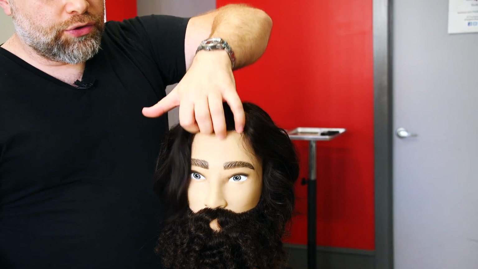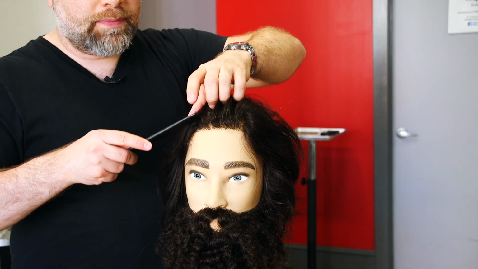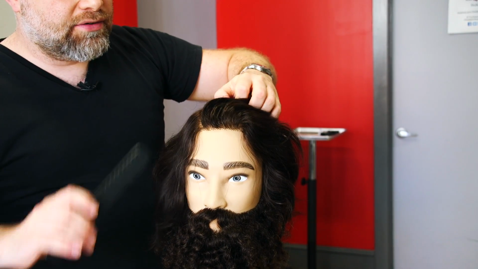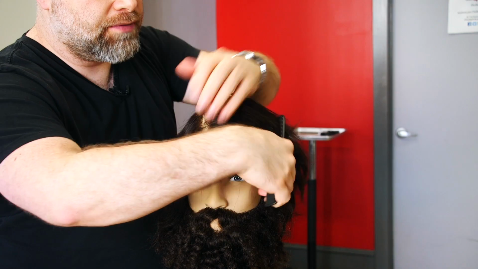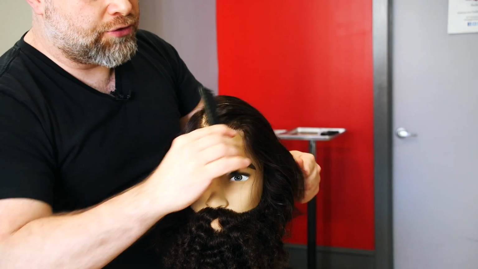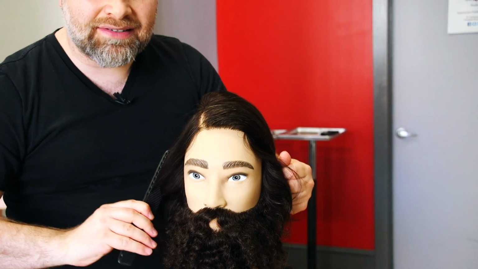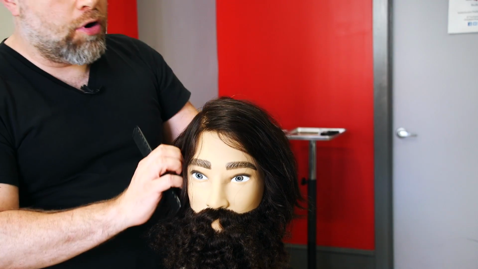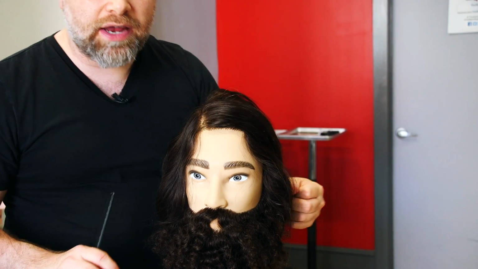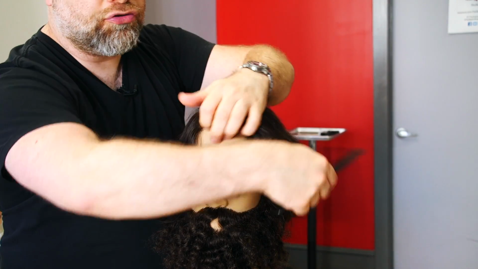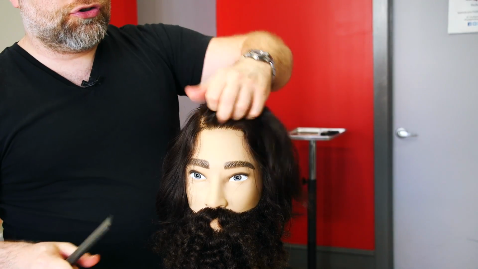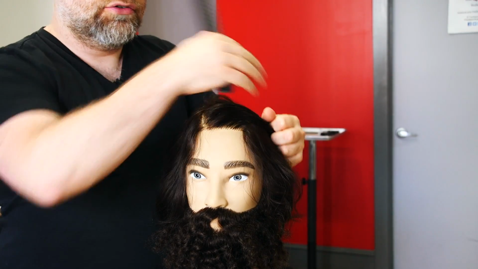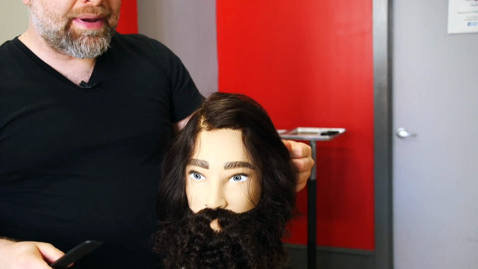Or what you do is, just like we just talked about, you comb it the other direction. You create a new natural part, and you consistently style your hair this way. Meaning you're always parting it this way, you're always styling it this way, you're putting product in it this way, you're blow drying it this way, and you start training your hair to go in that direction. It may take some time.